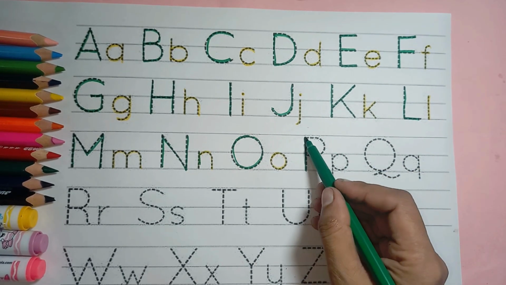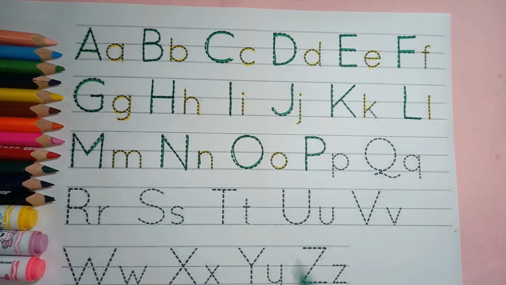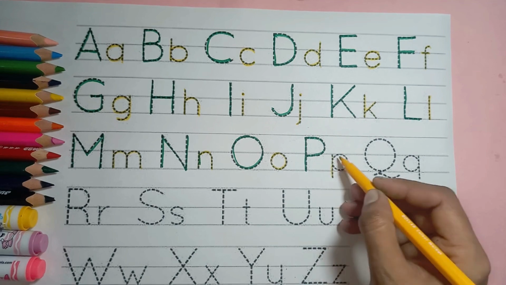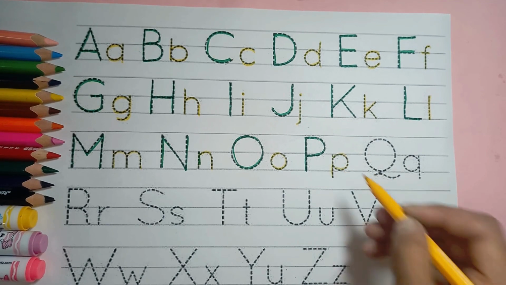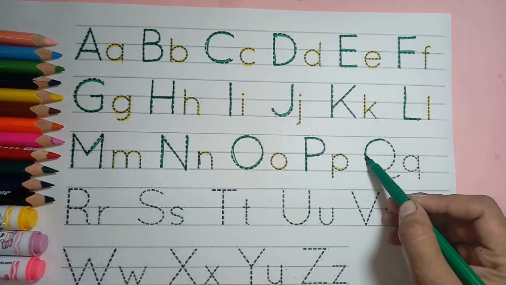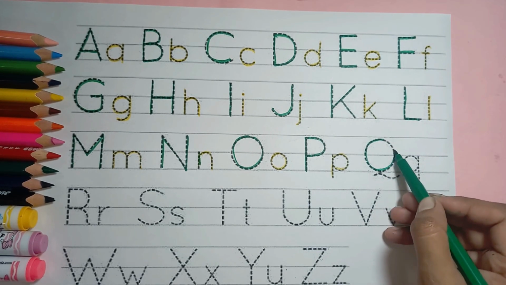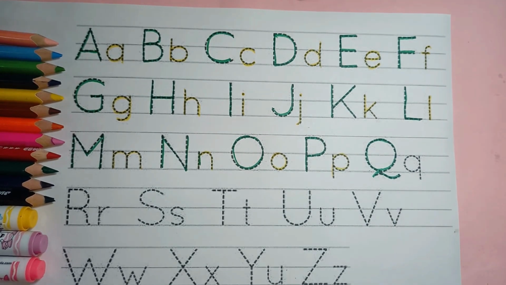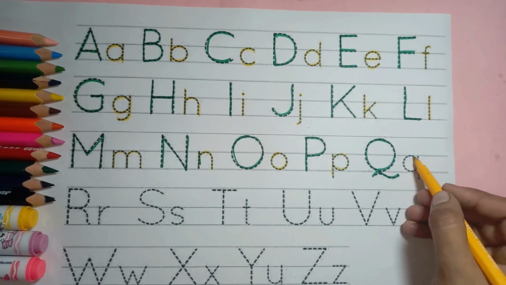Capital letter P. P is for parrot. Small letter P. Capital letter Q. Q is for queen. Small letter Q.